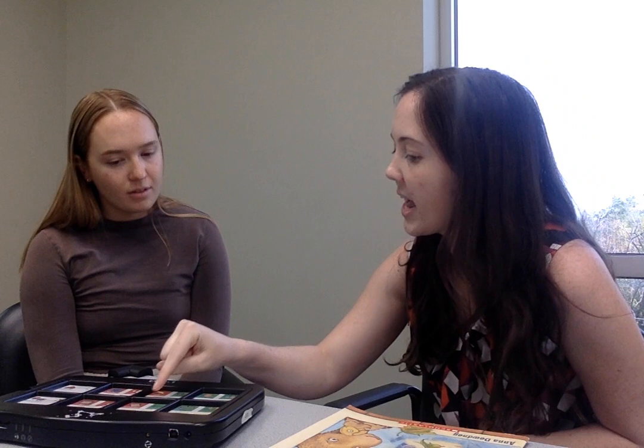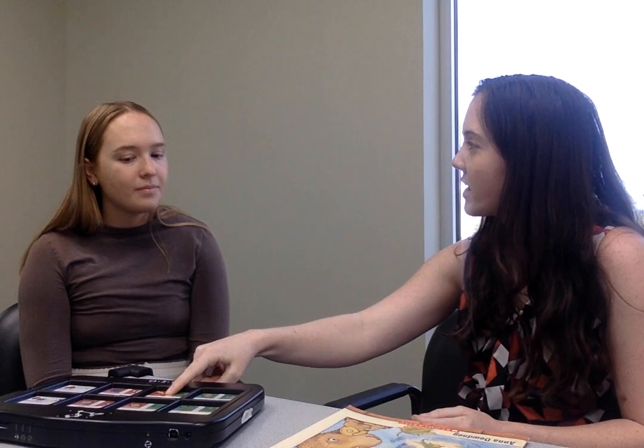Or instead, you could model and say, oh, it looks like llama is wearing red. In addition to asking those questions, we want to make sure that you're modeling as well. Throughout the story, if you see something that would apply to the device, be sure to point at it and bring her attention to it. That's all the strategies I have for shared book reading.